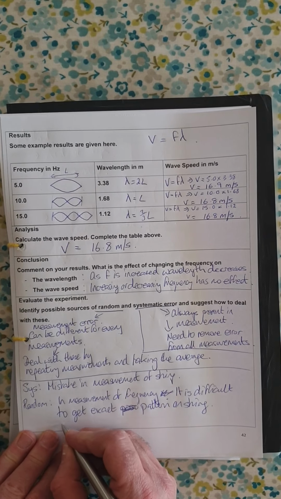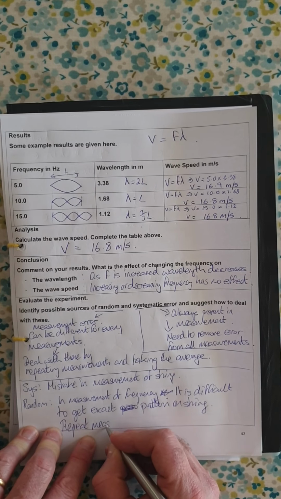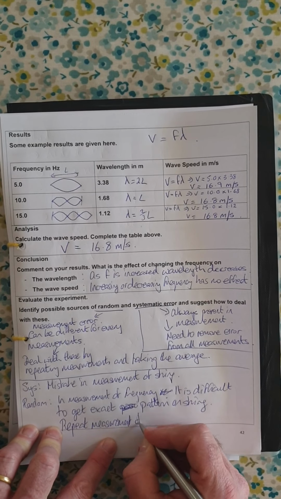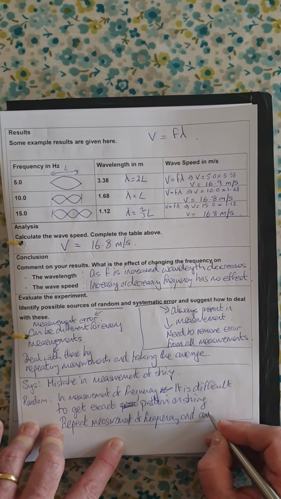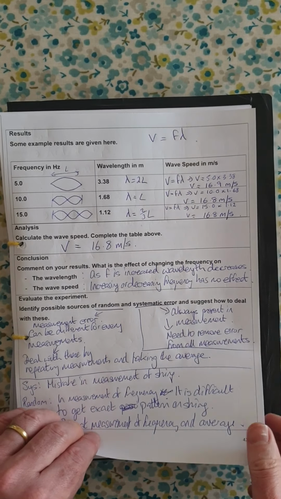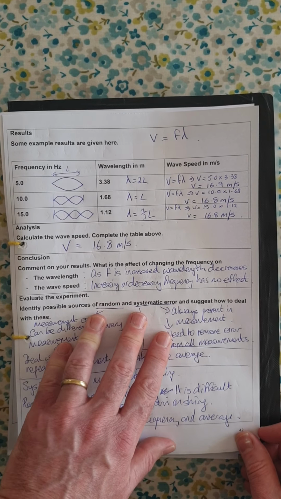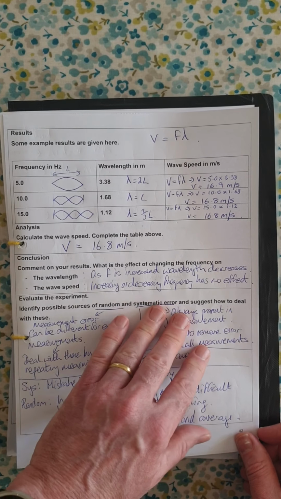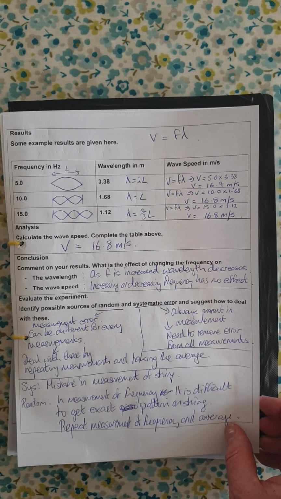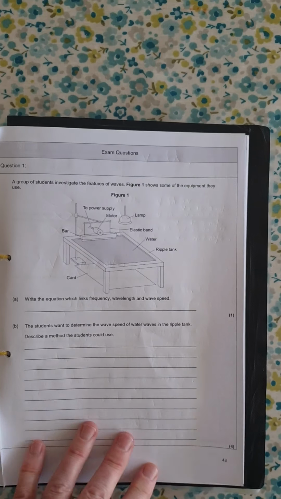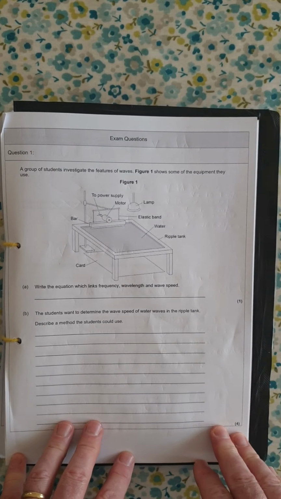So we can repeat the measurement of frequency for each of these patterns and average. So random and systematic errors can occur in any experiment. If it's systematic, we need to remove the error from all our measurements. If it's random, the best way to deal with that is through repeating the measurements and taking the average. So that concludes the 3 lessons for the wave experiments.